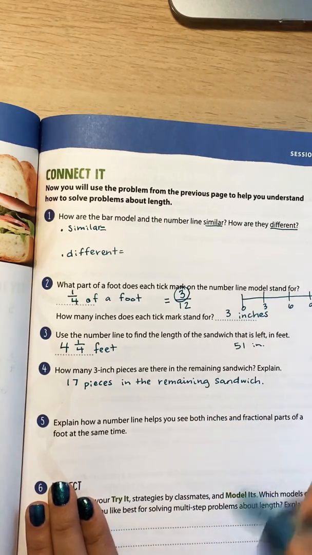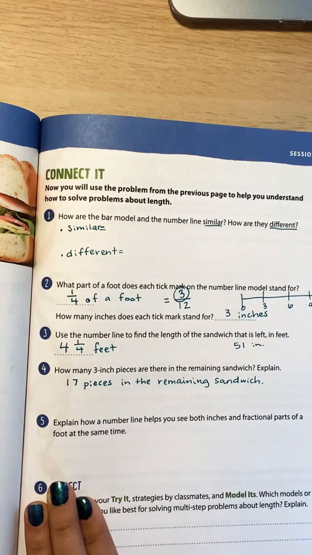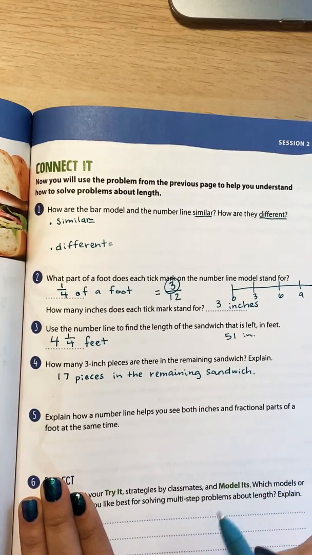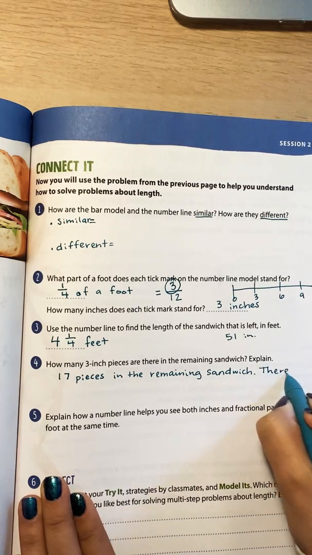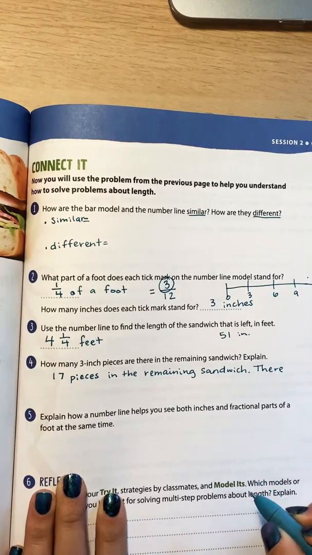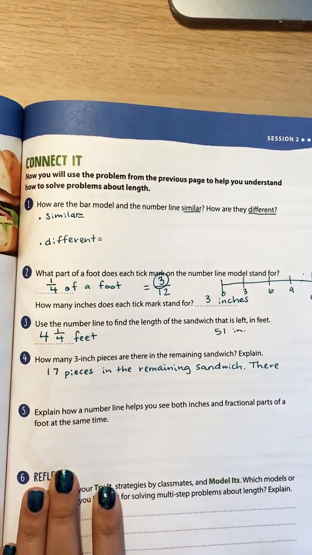Explain. Let's see. How can we explain this? And if you want to explain it differently than I do, you're always free to do that.